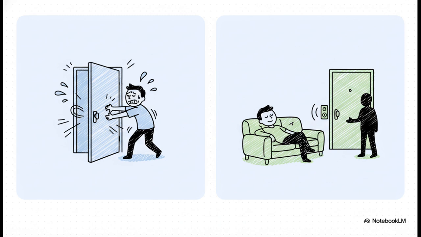But then there's the doorbell method. You just chill. You do your thing and you wait for a visitor to actually ring the bell. You're free until you're actually needed. This choice, this simple idea, is literally the heart of our entire discussion today.